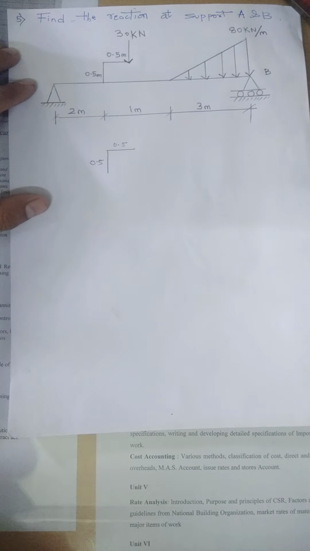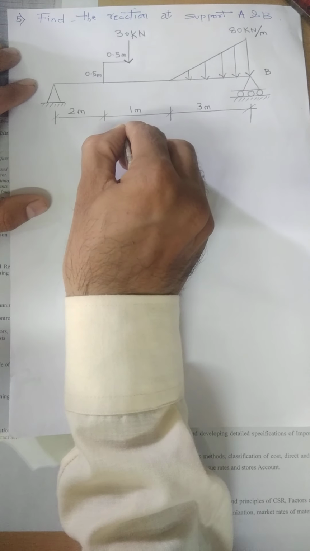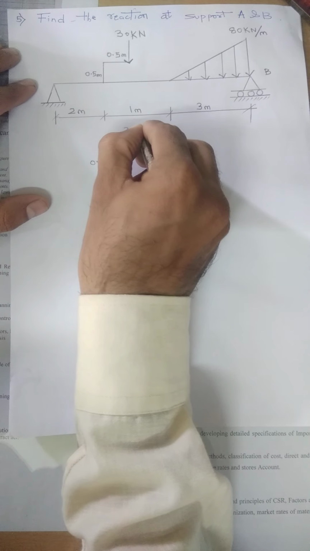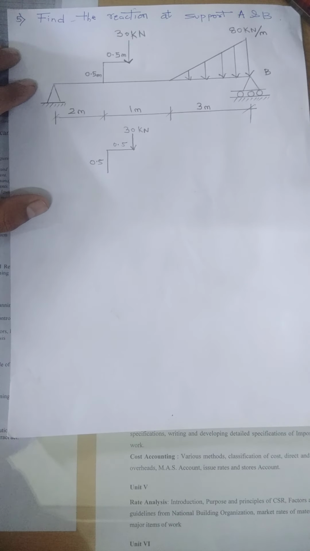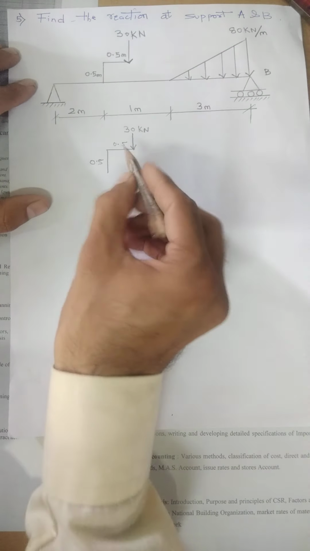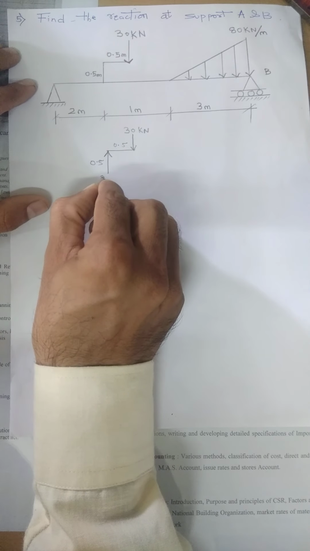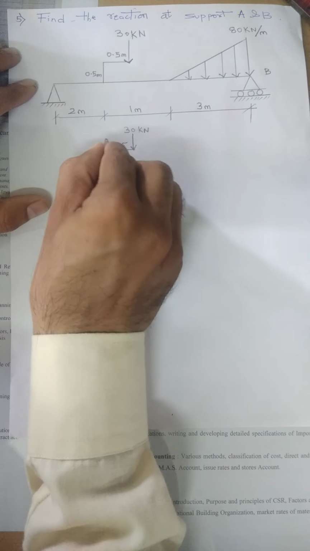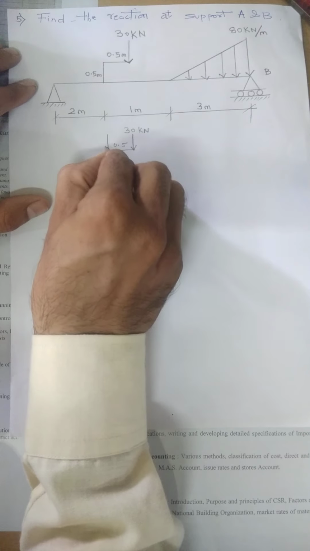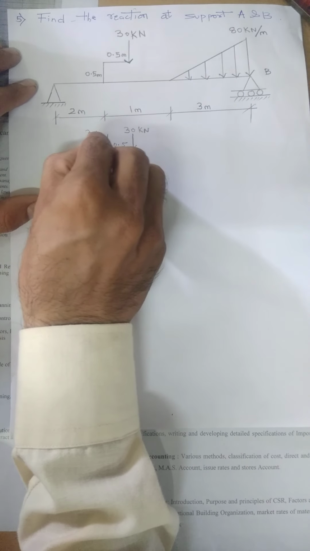This 30 kilonewton is acting at this point. For simplification, what is the effect of this on the beam? I am drawing two forces. Suppose this force is 30 kilonewtons, and again I draw a force vertically downward, parallel to this, as 30 kilonewtons.